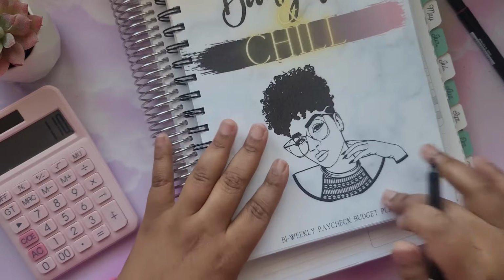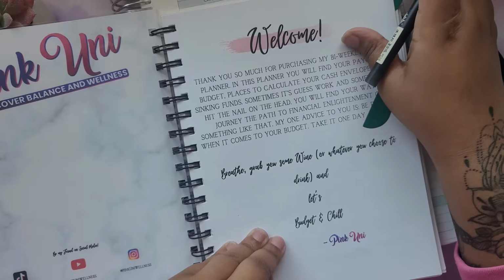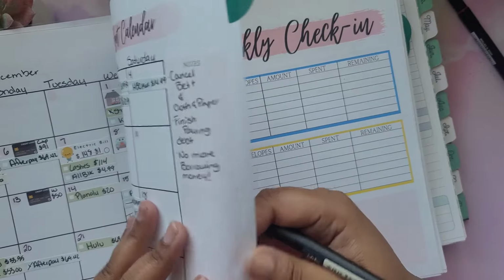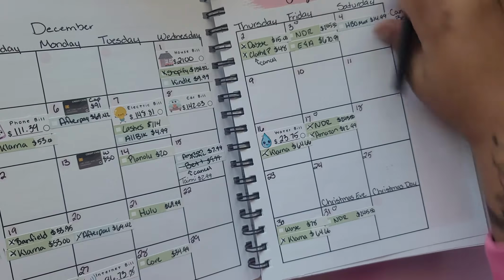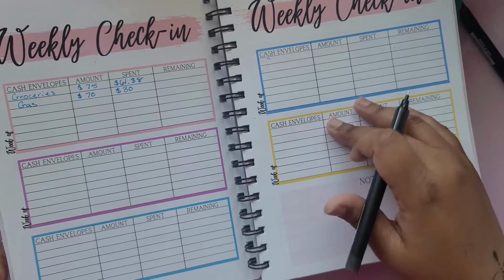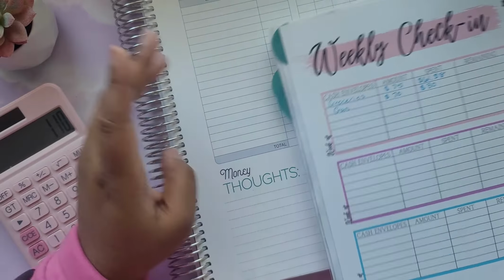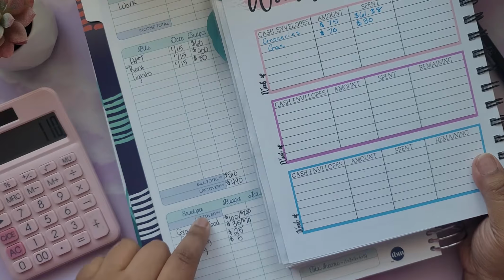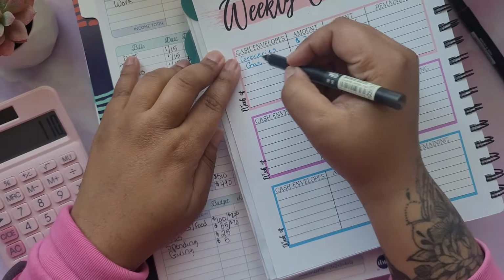So I have my bi-weekly paycheck budget planner. Let's see, yeah, here we go. So this is my budget planner, and then I do weekly check-ins. So you know how you have your envelopes that you put in your wallet, for what you're going to be spending every week or the next 2 weeks. I'll put them right here.